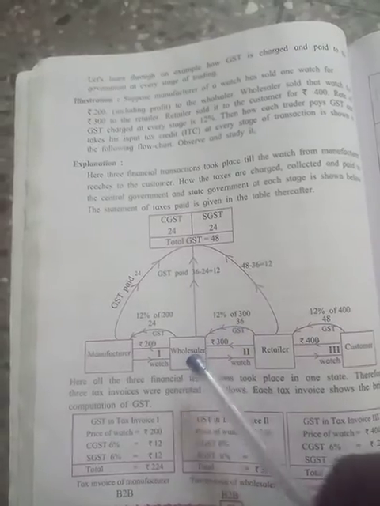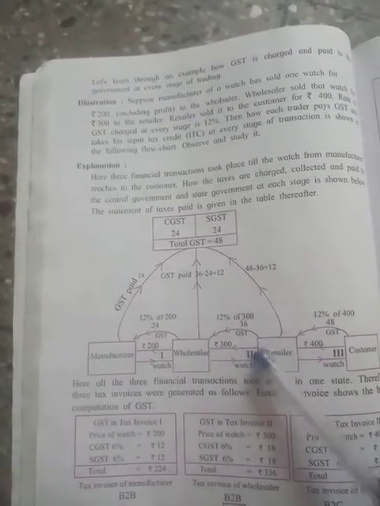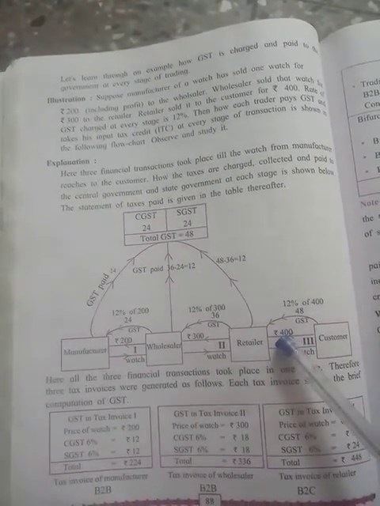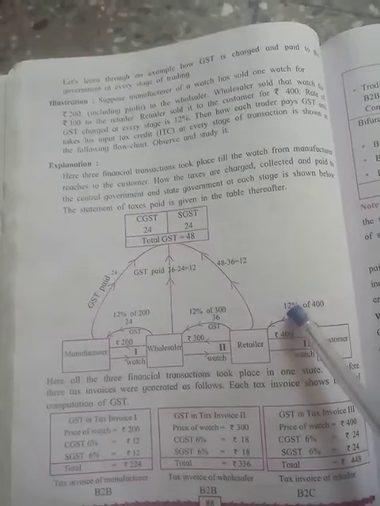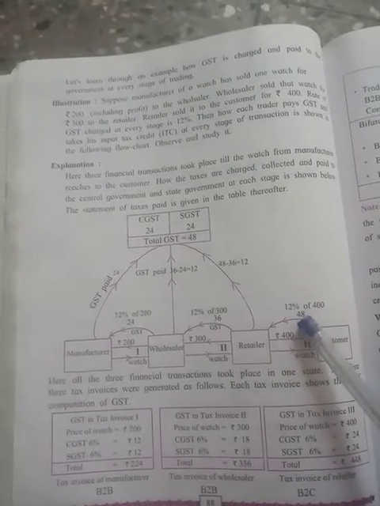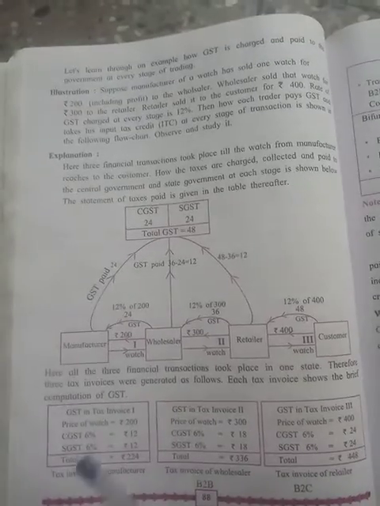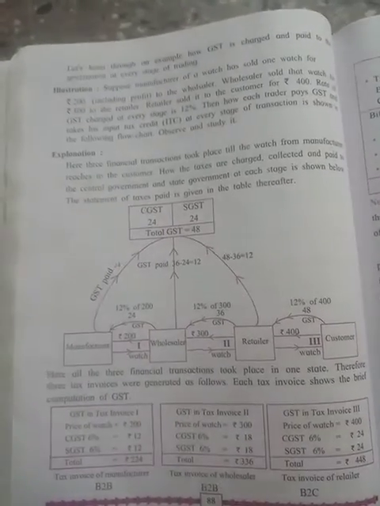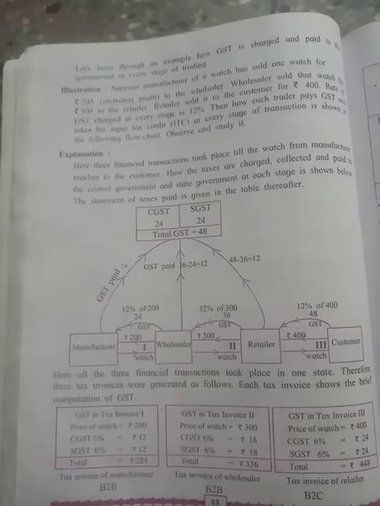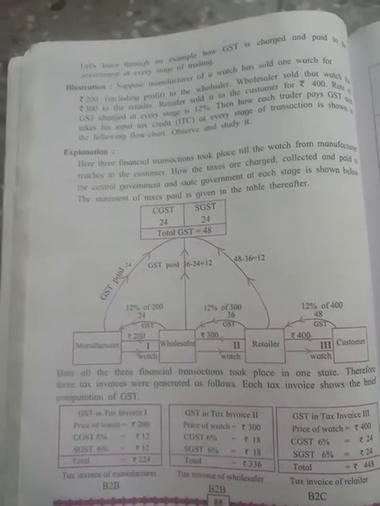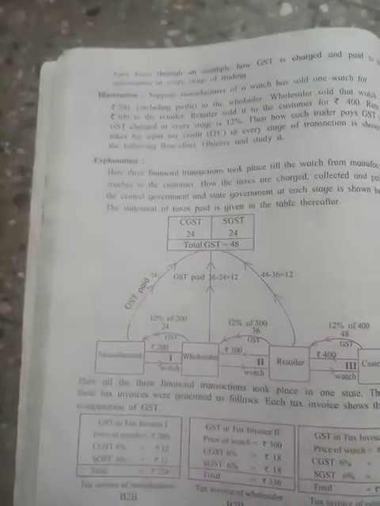He took it from the retailer. Then the retailer sold it to the customer for rupees 400 and charged 12% of 400, that is 48 rupees, as GST. This is the flow chart in which the trading, that is paying the taxes at each stage, is shown.